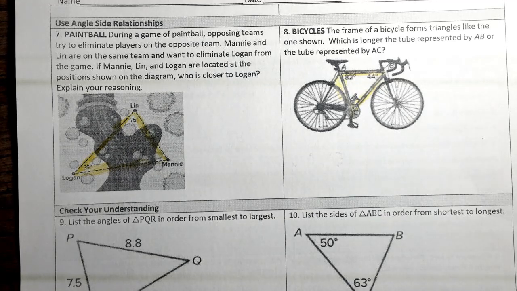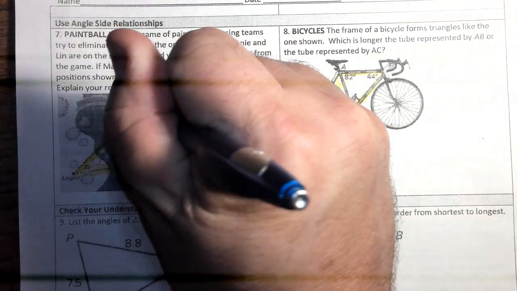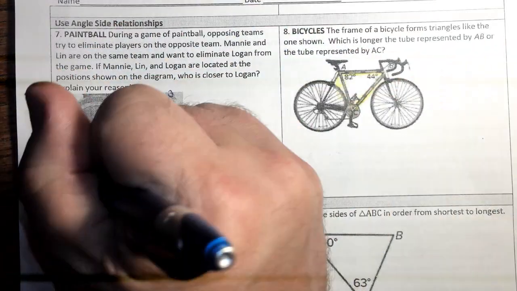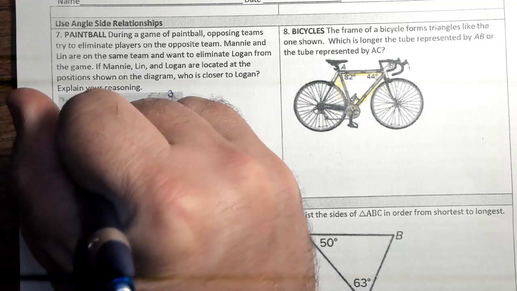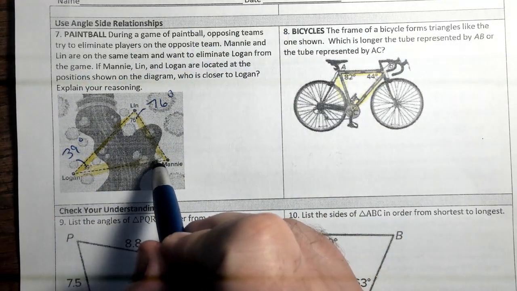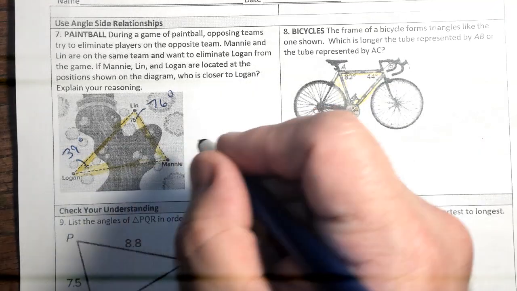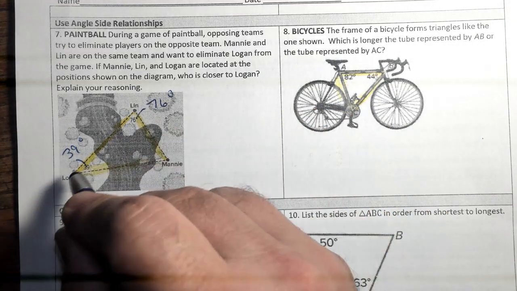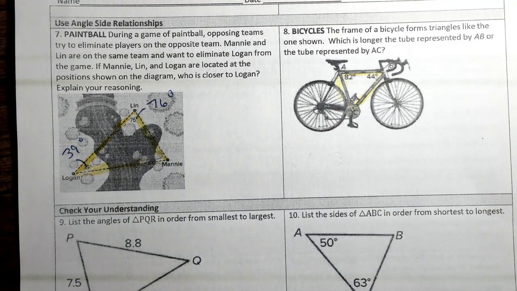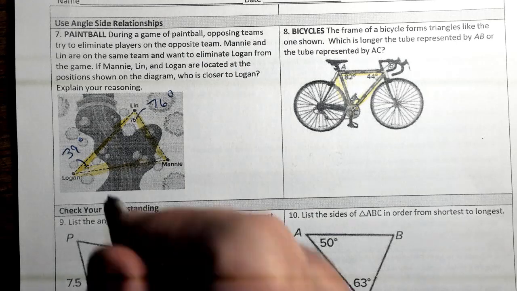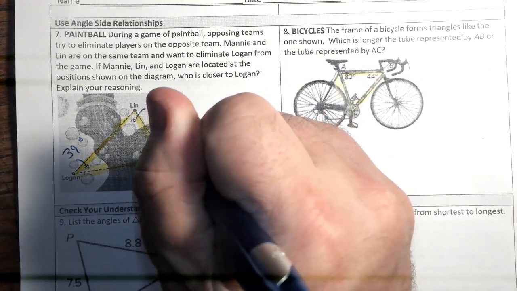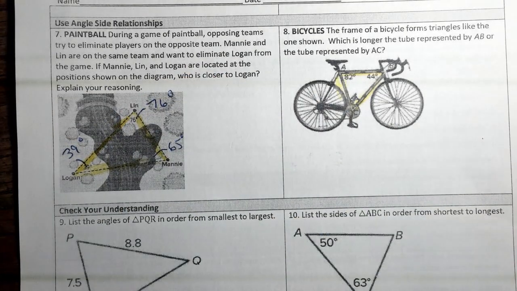Explain your reasoning. So these angles are kind of tough to see, but Lynn is at 76 degrees. Logan is at 39 degrees. But we need to know this one. Manny's angle here is going to be 180 minus these two. The 180 minus these two, and you're going to have to trust me, is 65 degrees.